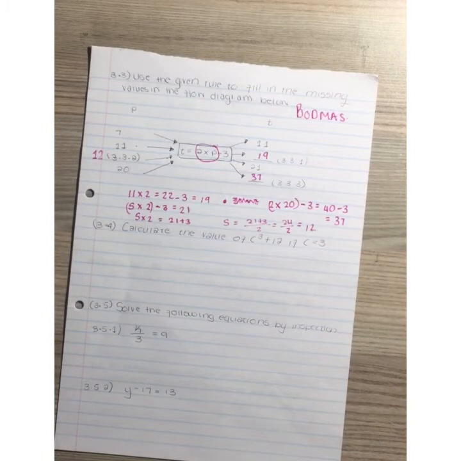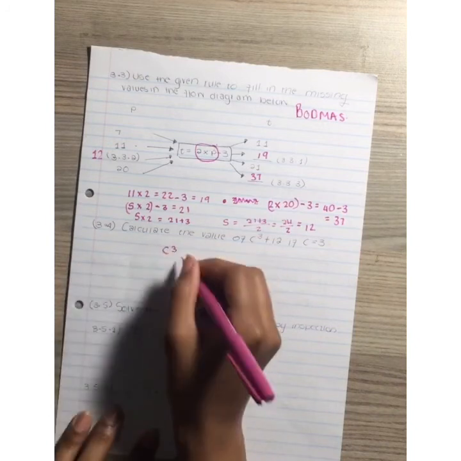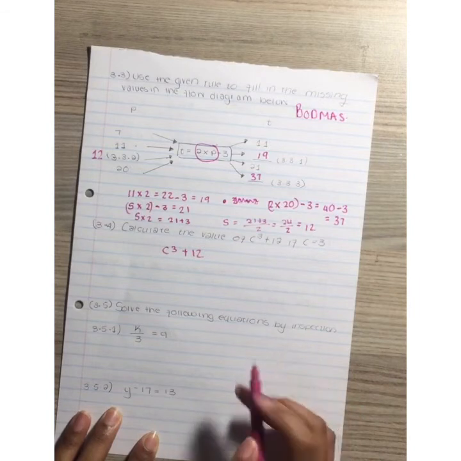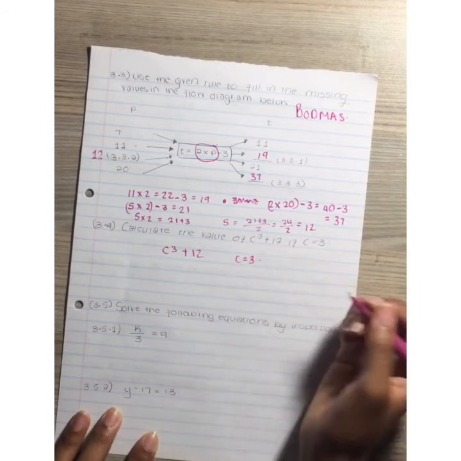Okay, then we look at 3.4. 3.4 says calculate the value of C3. Just going to write that down, C3 plus 12. Okay, C3 plus 12 if C is equal to 3. So if C is equal to 3.